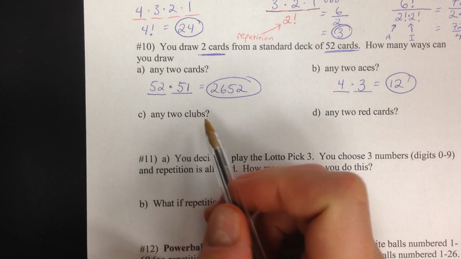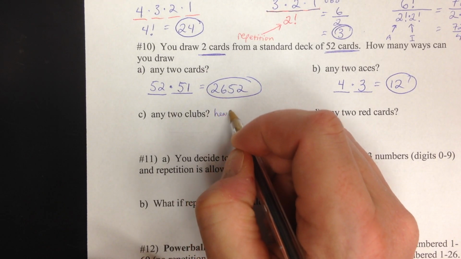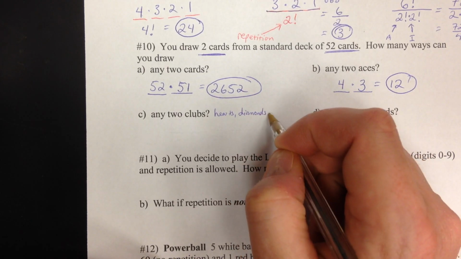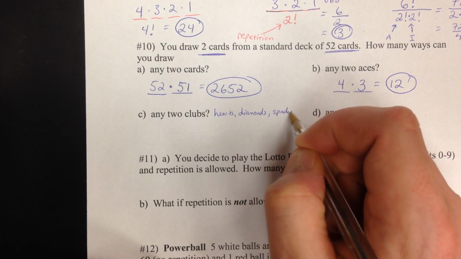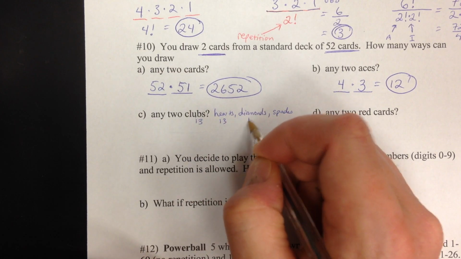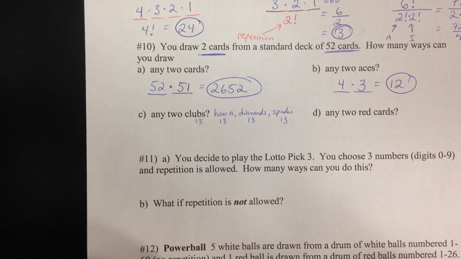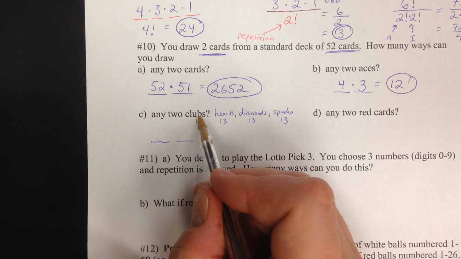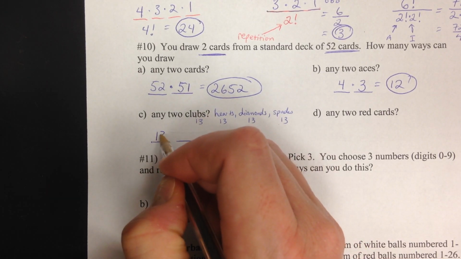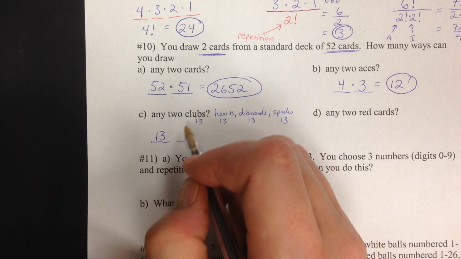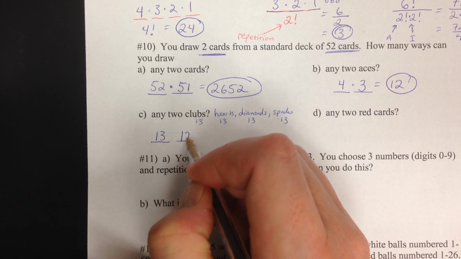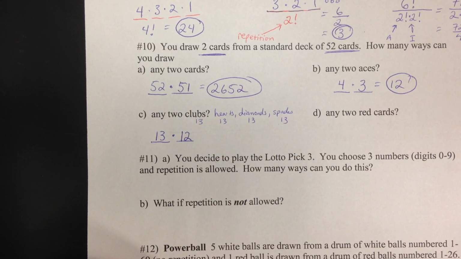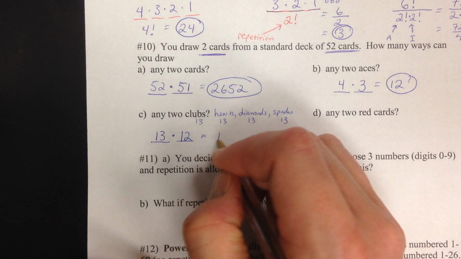Any 2 clubs. Now clubs, hearts, diamonds, spades, those are called the suits. And there are 13 of each of those, and that adds up to 52. So if we want 2 clubs, there are 13 clubs to choose from, so 13 ways to pick the first card. Let's say we pick a club, that means there are 12 ways left to pick the second club. So we'll do 13 times 12, which is 156.